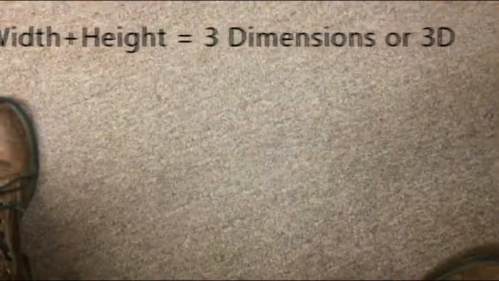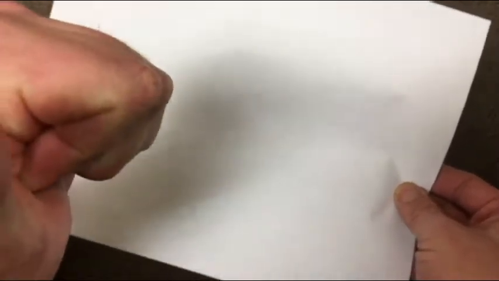On a flat planar two-dimensional surface, you only have length and width. You have no height. So in order to represent 3D on 2D, you need to do some distortion.